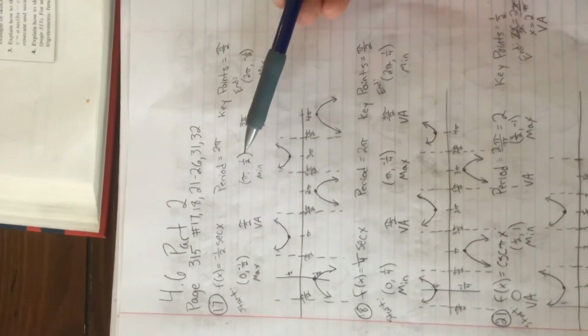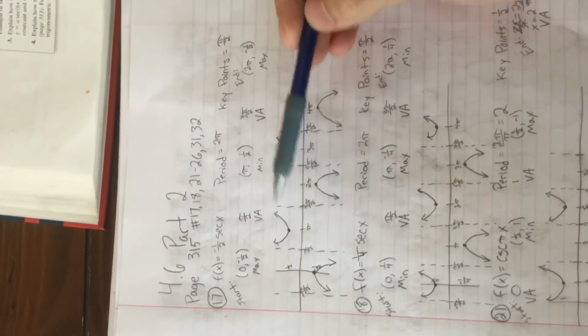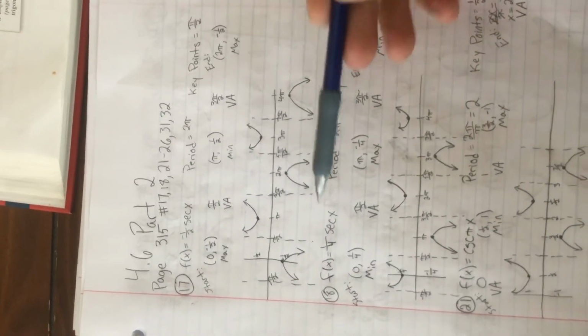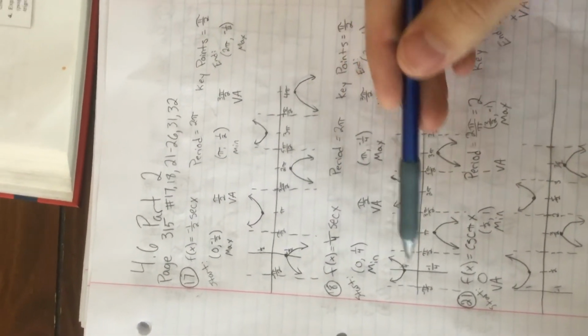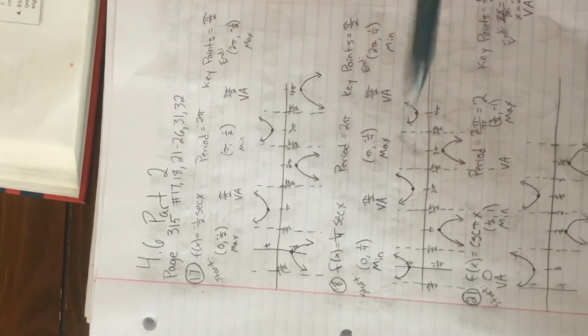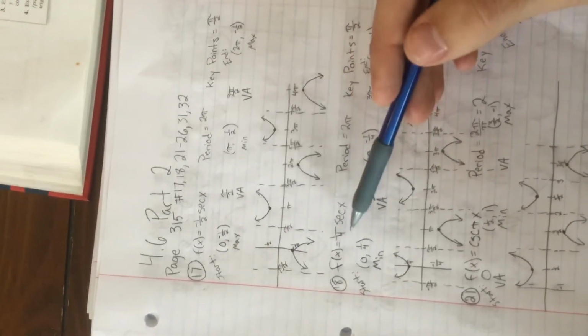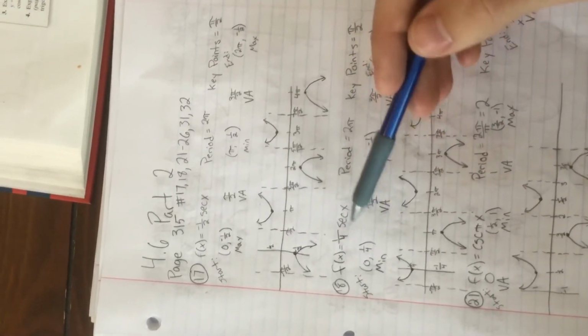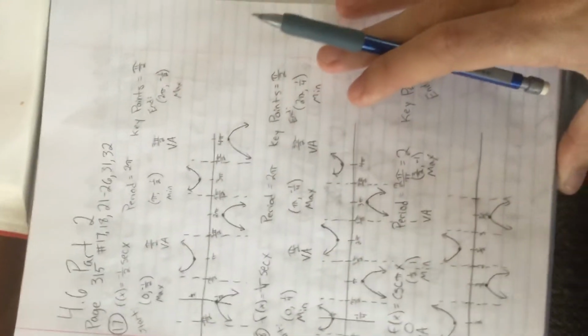Same thing follows here. This one's normally negative. Now it's going to come up into the top of our graph at 1/2. With the second one here, it is positive secant graph. So it starts at the top, then the bottom, top, and so on. Again, we only are going to go to 1/4 because we have that a value out here in front.